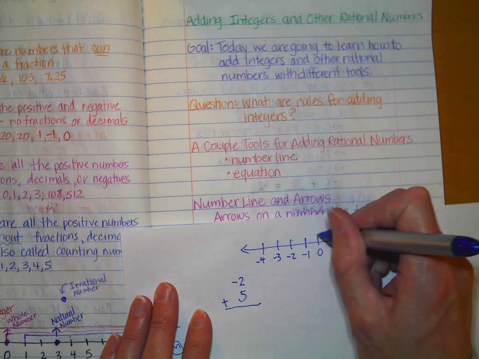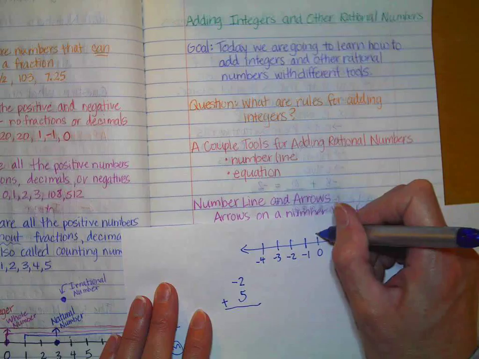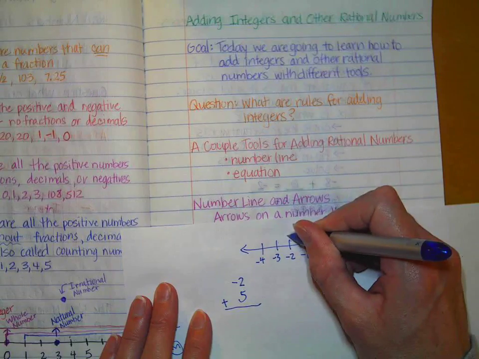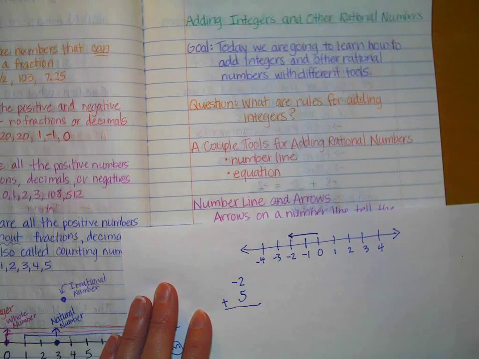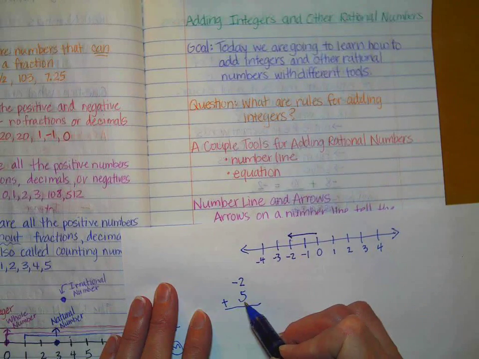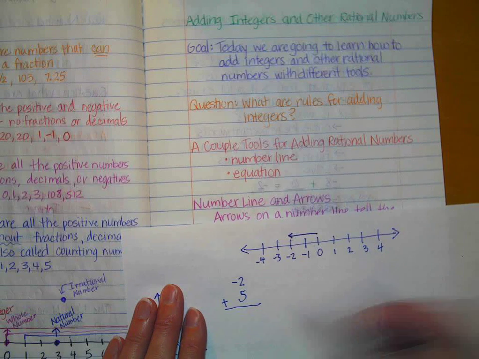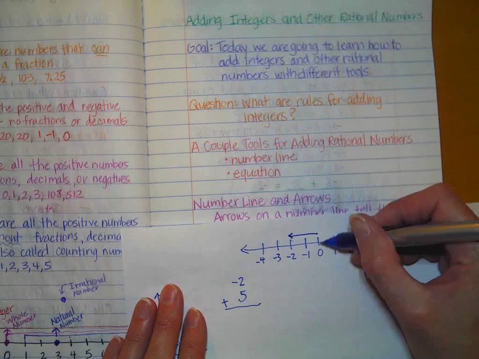So to draw it on our number line, you're going to start at 0 and you're going to represent an arrow that is -2. So I'm going to go to the left for 2 units. Hopefully everybody sees that. Then I'm adding to it a +5. So which direction was positive? That is correct, to the right.